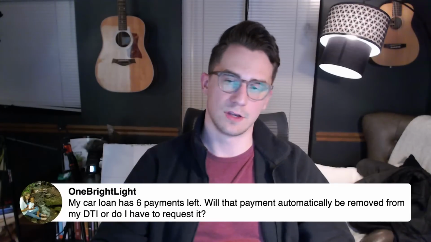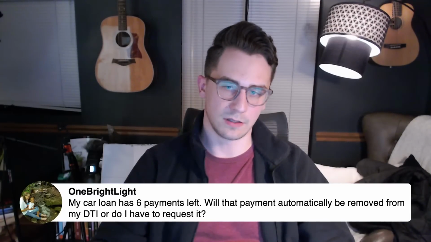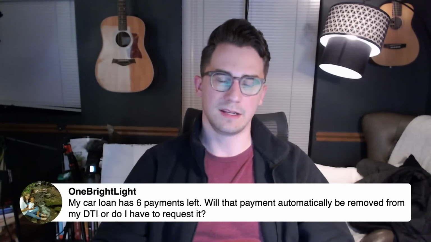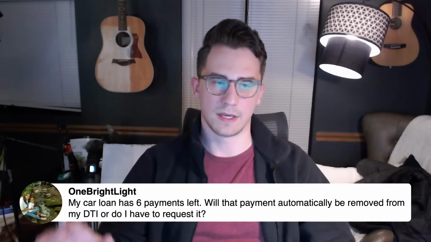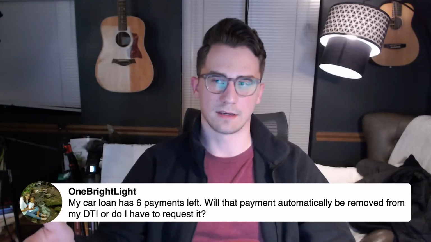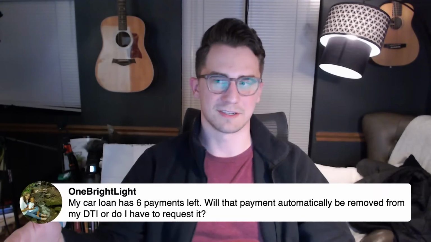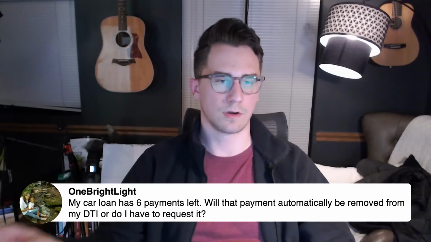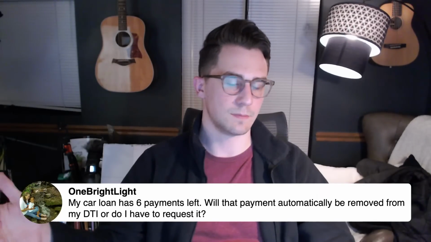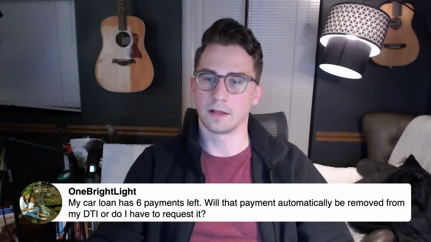If you have 10 payments or less on an installment loan, keep in mind that this is not for a car lease. This is only for a car loan, because the assumption with a lease is that you're not going to have a car at the end of the lease. You have to get another loan or purchase a car somewhere. So only for car loans, if you have an installment loan with 10 payments or less, that's going to be automatically removed from your debt-to-income ratio.